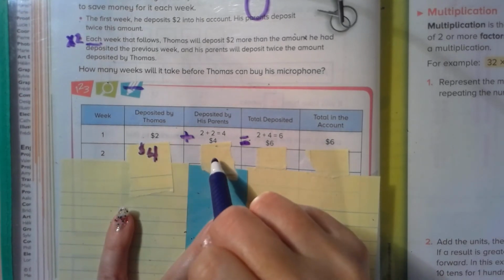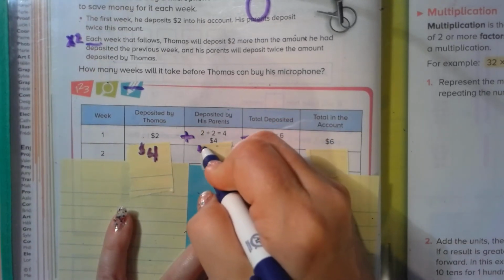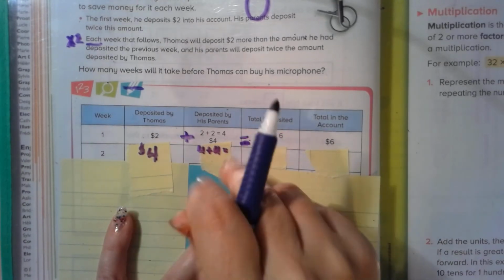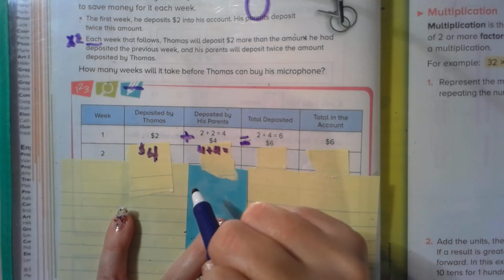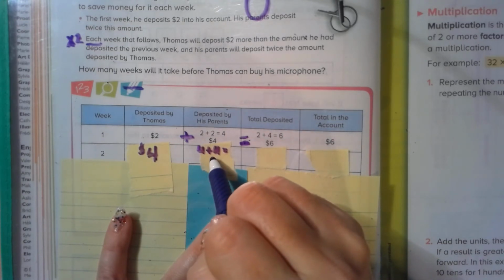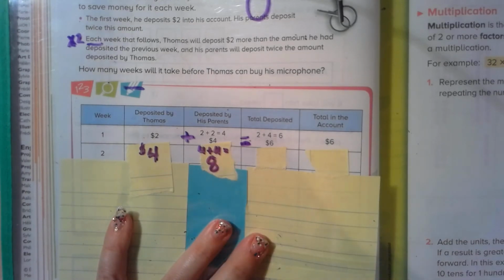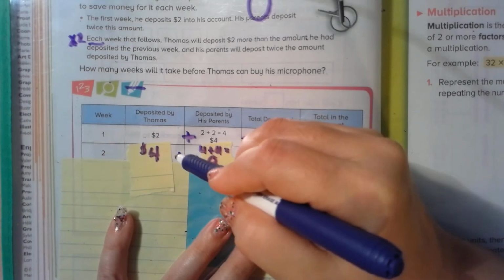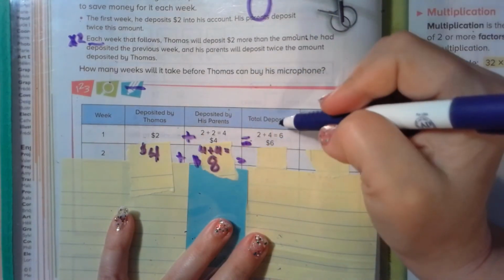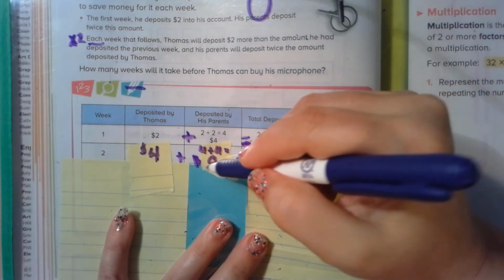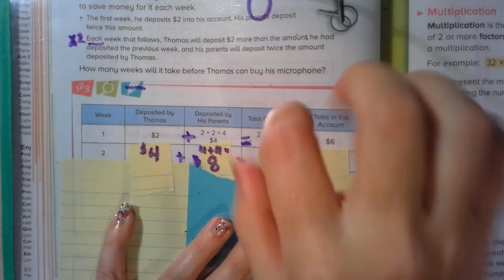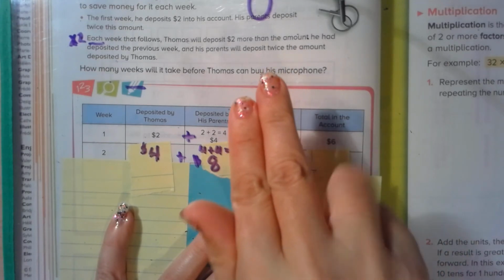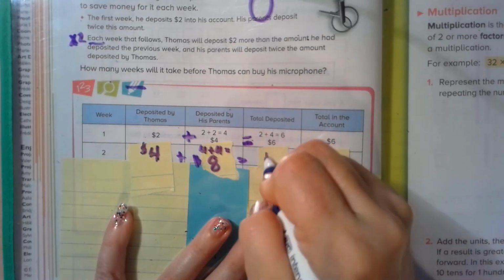His parents are going to put twice that. So you can say 4 plus 4 or 4 times 2. What is that going to equal? What's 4 plus 4 or 4 times 2? 8. Great. So his parents are going to put in $8. So 4 plus 8 is going to be the total deposited. What's 4 plus 8? I like to hold on to the biggest number, so I'm going to hold on to 8 and count 4 more. 8, 9, 10, 11, 12. So that's going to equal $12.